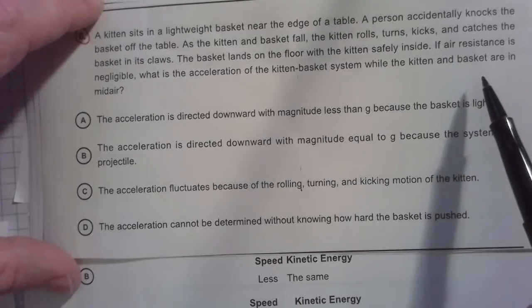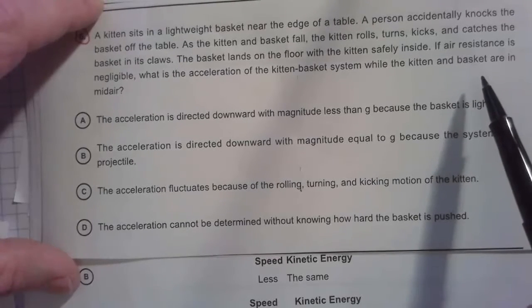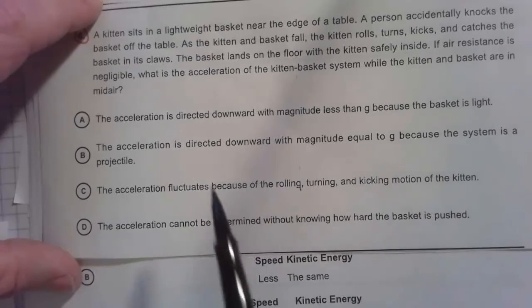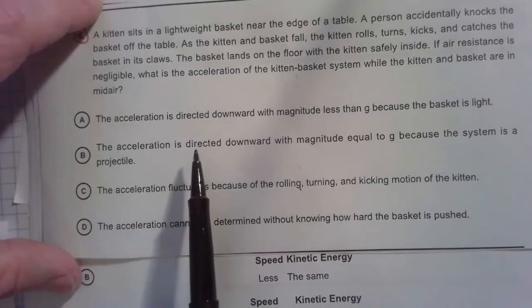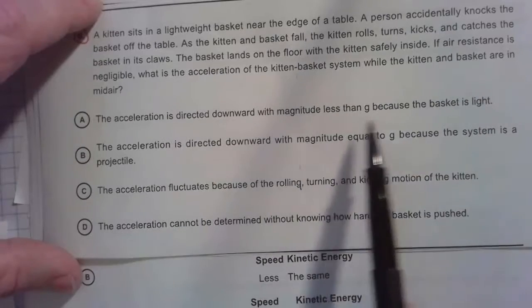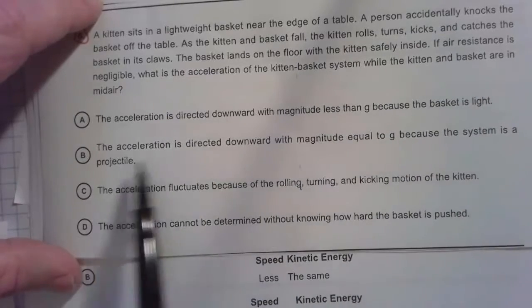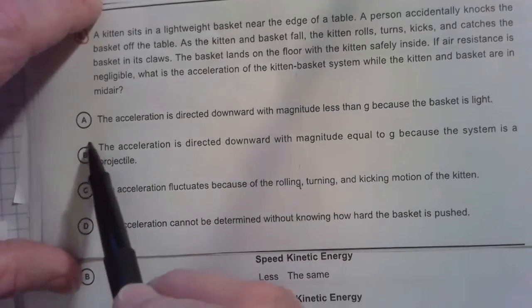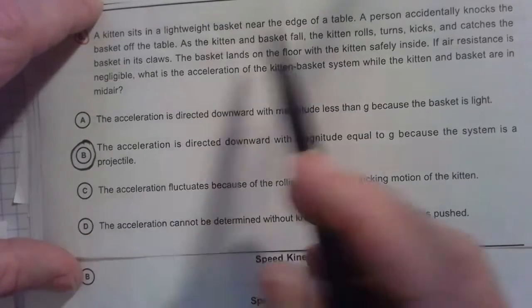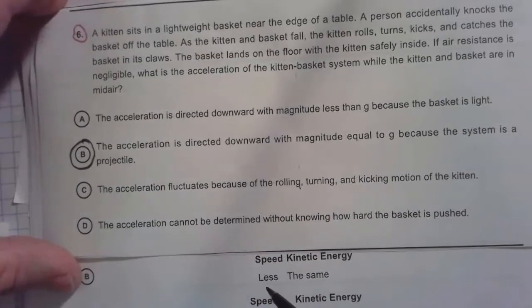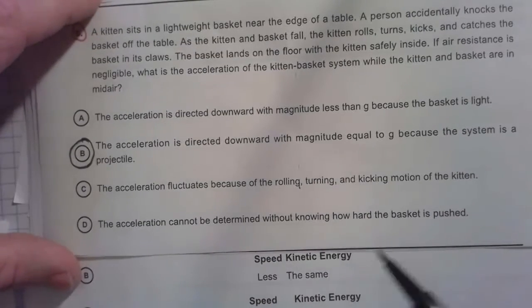Well, they're both in free fall. They said air resistance is negligible, so don't give me this basket is light bit. Yeah, I would just go with B. It's a projectile. It's an awful lot of words just to say what happens when something falls. It's number 6. Yeah, it's B.